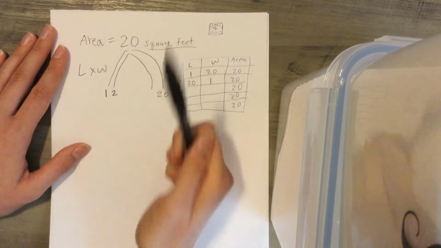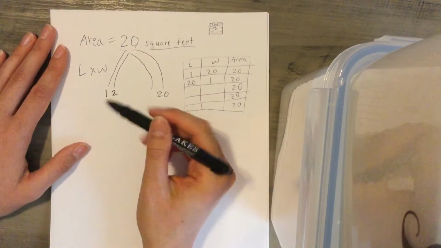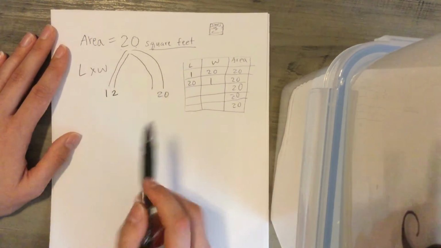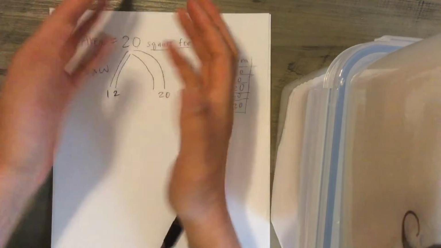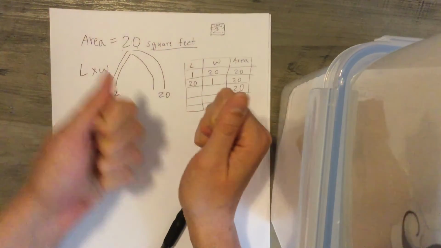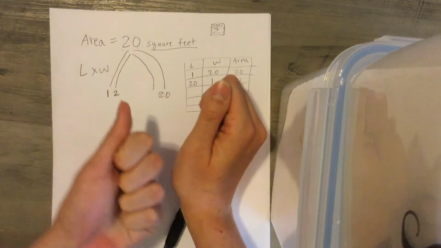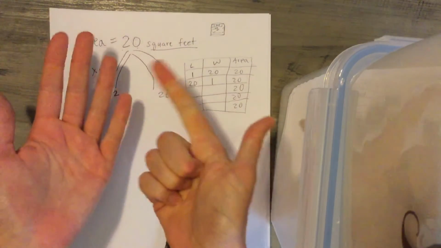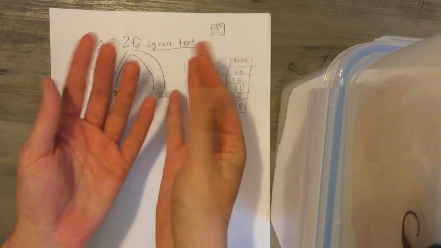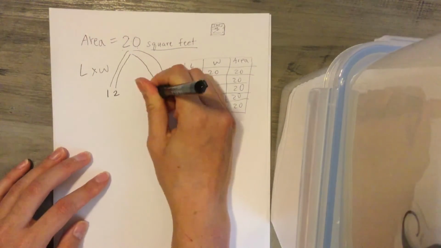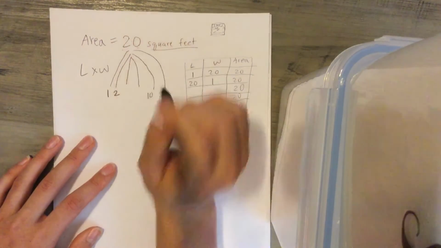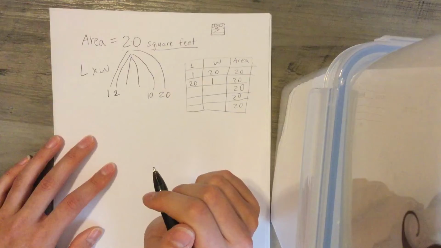So if you can't think off the top of your head, what could you do twice to get to 20? You could count by 2s and see how many fingers it takes to get to 20. So I'm going to do that to help you. Okay, here we go. 2, 4, 6, 8, 10, 12, 14, 16, 18, 20. Oh, 10 fingers. Okay, so it's 2 and 10. All right, let's keep going. Is there any other?